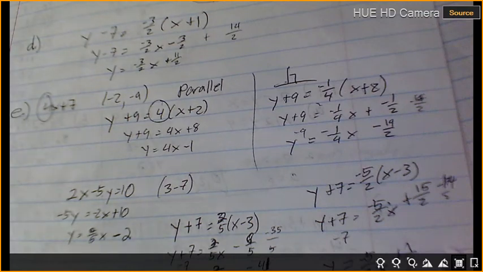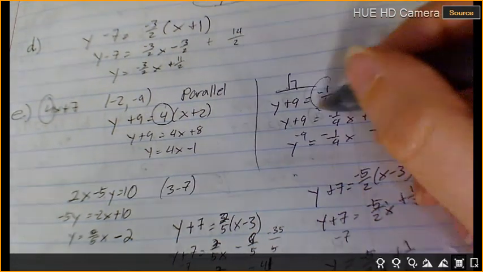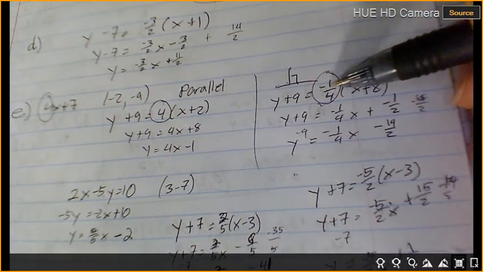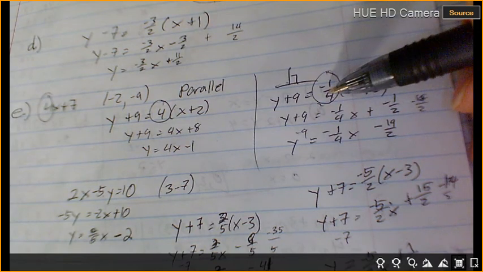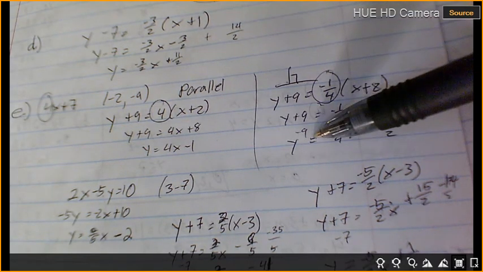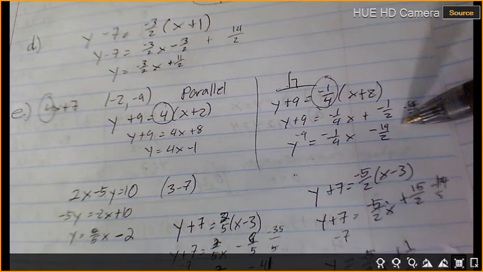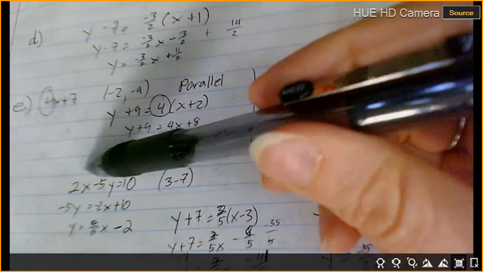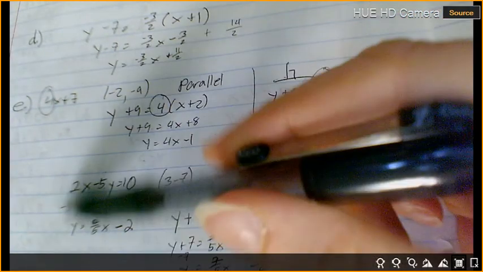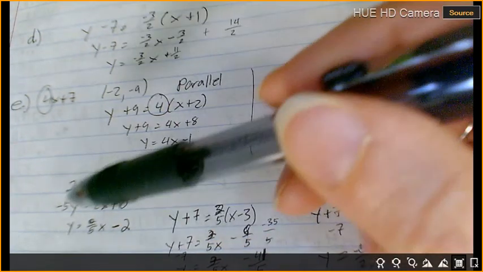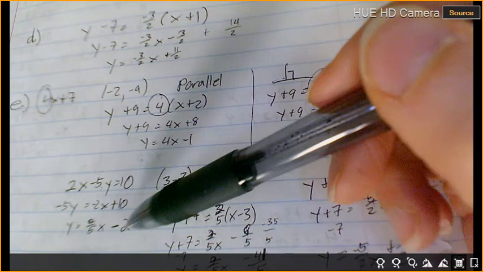Okay? And then I need to find a slope that is perpendicular. That means opposite reciprocal. That's how I got negative 1/4 here. So my answer should be y equals negative 1/4 x minus 19 halves. Now I'm going to do the same here with 2x minus 5y equals 10, but I'm going to first put it in slope intercept form, and I get y equals 2/5 x minus 2.